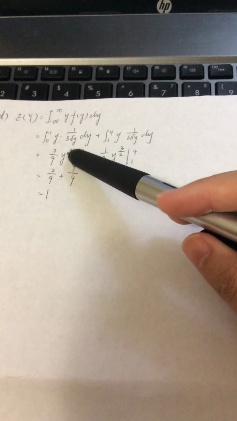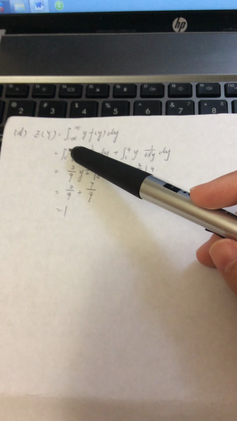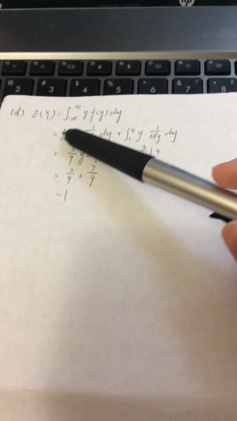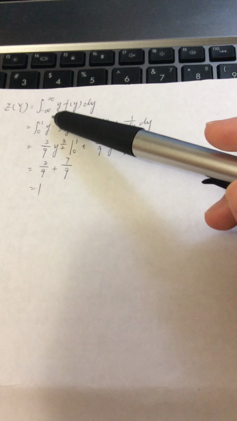For question D, find the expectation of Y. The definition of the expectation of Y is the integral of y times f_Y from minus infinity to infinity.